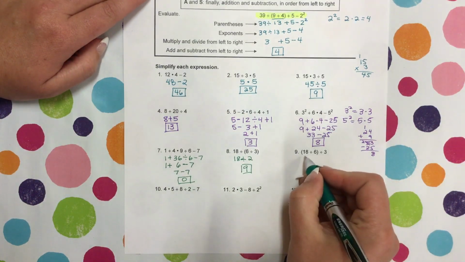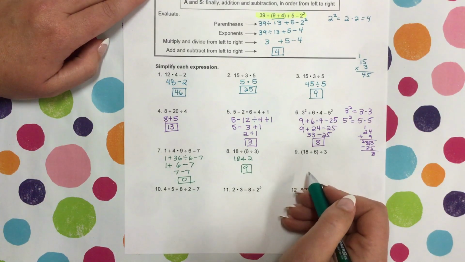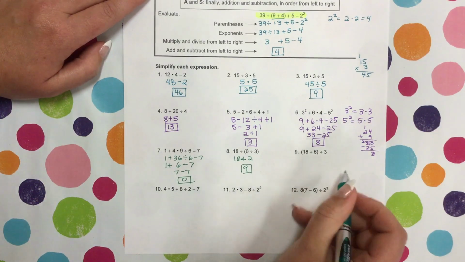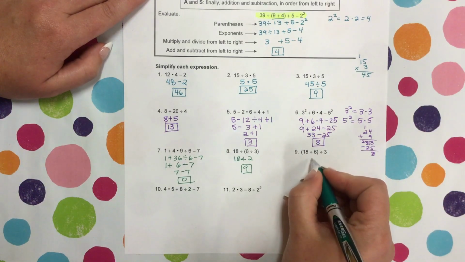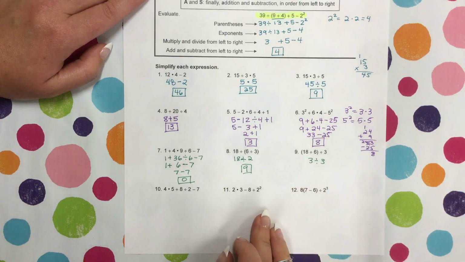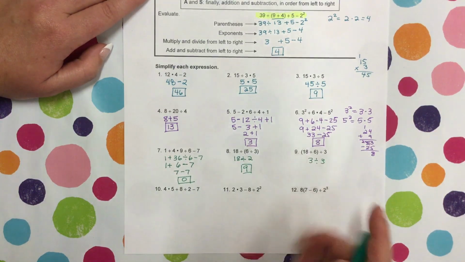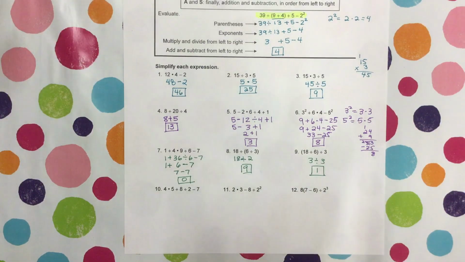All right, here we go. We have parentheses and division again. So we are going to do what the order of operations states, which is do the parentheses first. So we have 18 divided by 6. 18 divided by 6 is 3. 6 goes into 18 3 times. 3 divided by 3, I'm just rewriting the divided by 3. 3 divided by 3 is 1. So there we go. If you got that right, great job. Okay, on to this one.